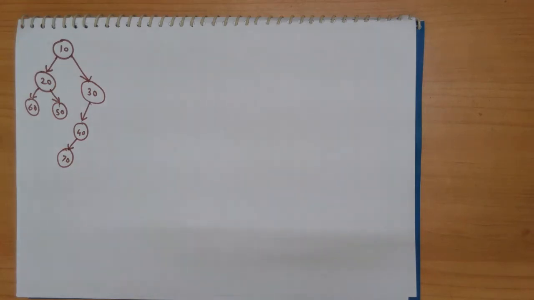So again, try to remember what we did in case of linked list. In case of linked list, when we traversed, there was only one possible order in case of the single linked list, from head towards the end. And in case of double linked list, we could go from beginning to end or from end to the beginning. However, here there could be many different orders.